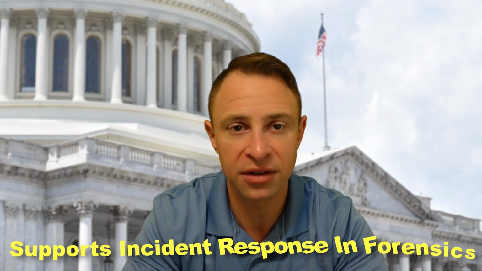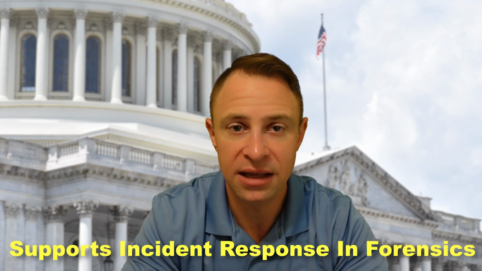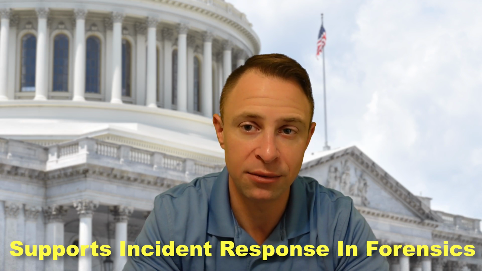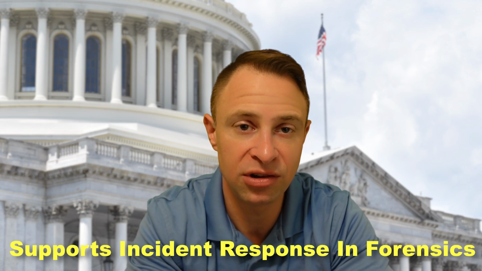Three, supports incident response and forensics. Audit logs as evidence. In the event of a security incident, audit logs provide a record of what privileged actions were taken and by whom. This information is crucial for investigating the incident, identifying the root cause, and understanding the scope of the breach.